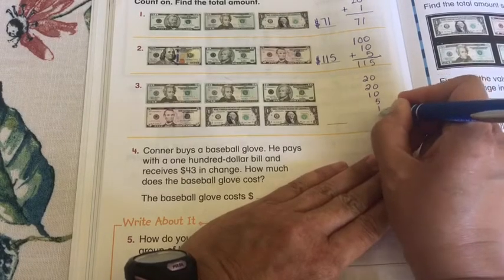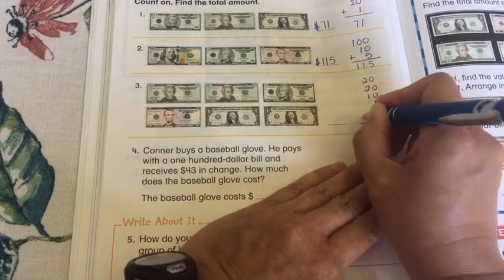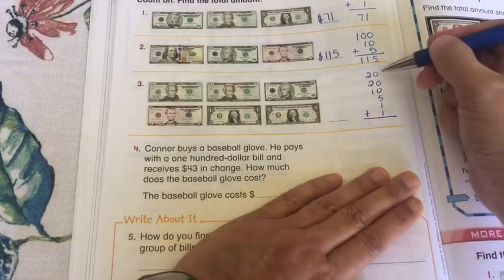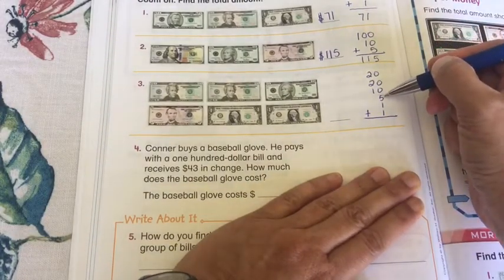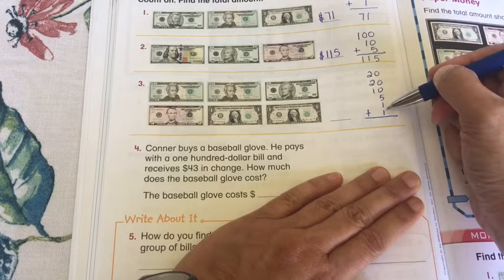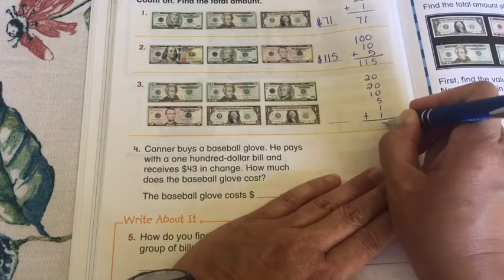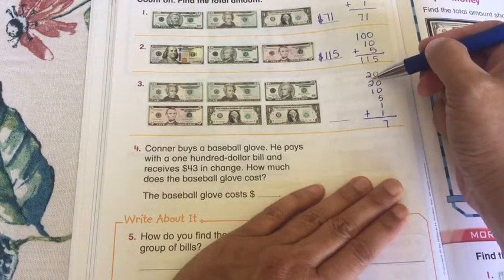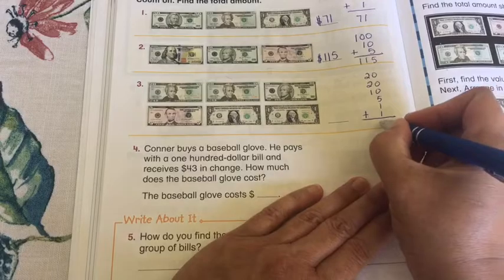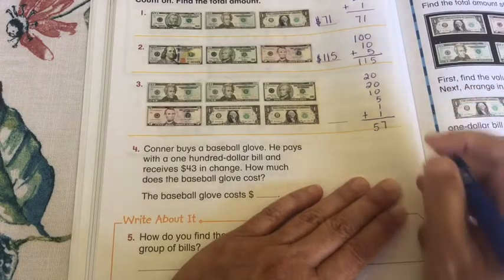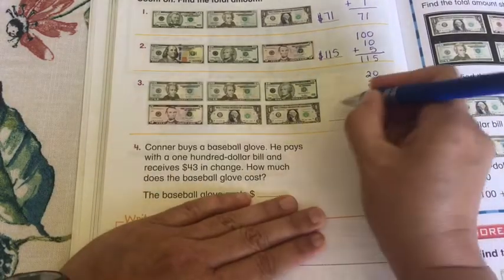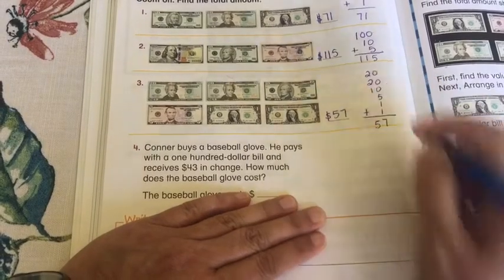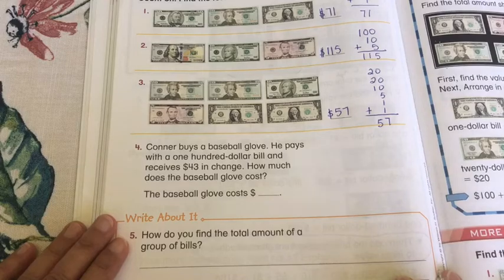I'm lining up my numbers by place value, and now I'm going to add zeros. Okay, 5 plus 1 is 6. 6 plus 1 is 7. You can go ahead of me if you are doing this. I'm going to add my 10s place. 2, 4 plus 1 is 5. 57. Is that what I said? I can't even remember anymore, but I'm pretty sure that's what I said.